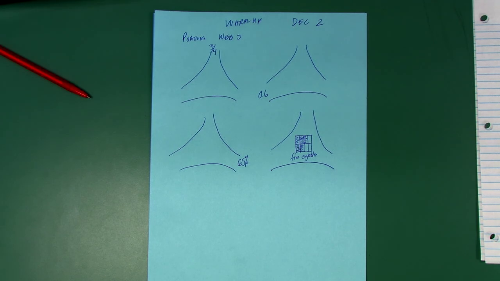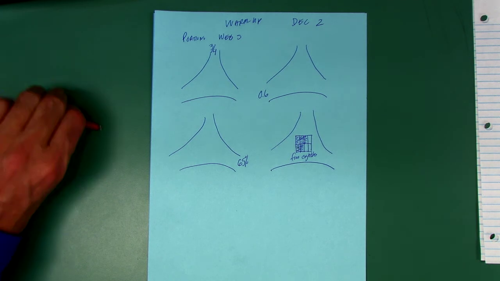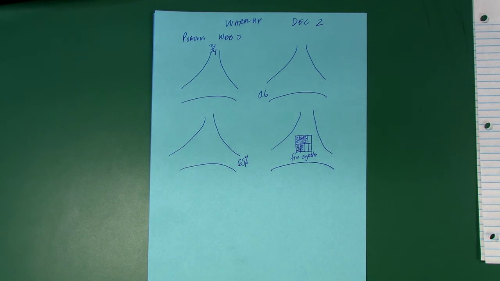Today's warm-up is kind of weird. Okay, no diamonds. All I want to do is show you how to do what's called the portions web. Okay, let me show you how to do that. And I want to show you how to use the distributive property. Those are two big things in this chapter that we can use some extra practice with.